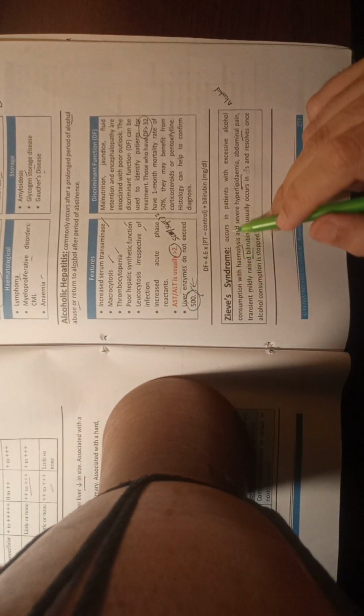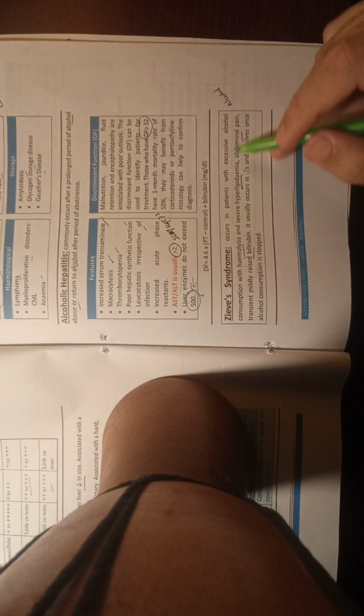Okay, Zieve syndrome occurs in patients with excessive alcohol consumption with hemolysis and severe hyperlipidemia, abdominal pain, and transient mildly raised bilirubin. It usually occurs in males and resolves once alcohol consumption is stopped.